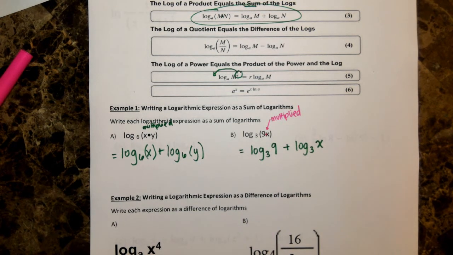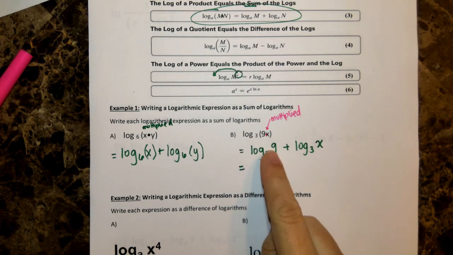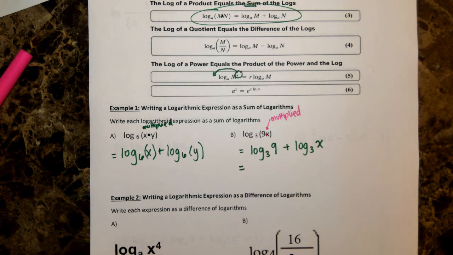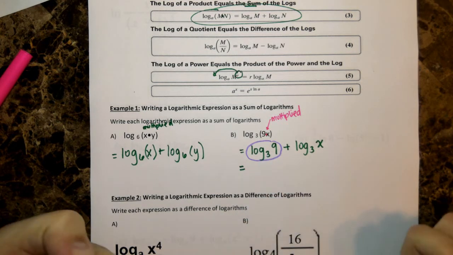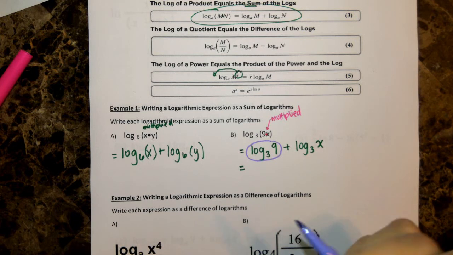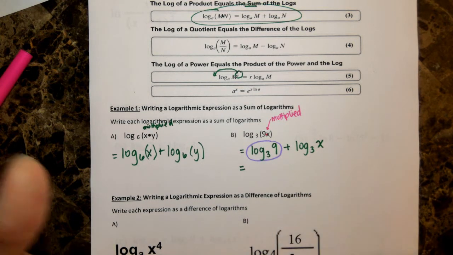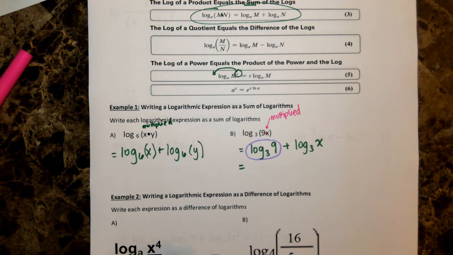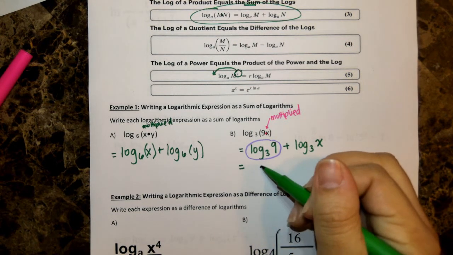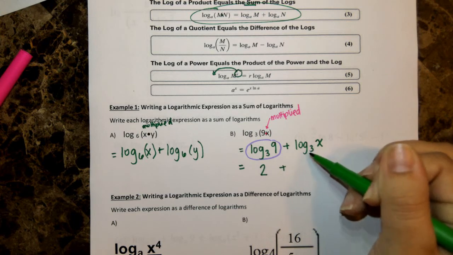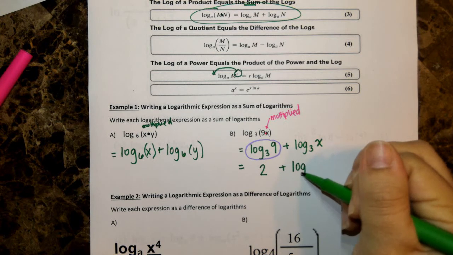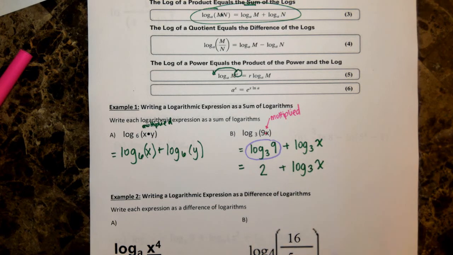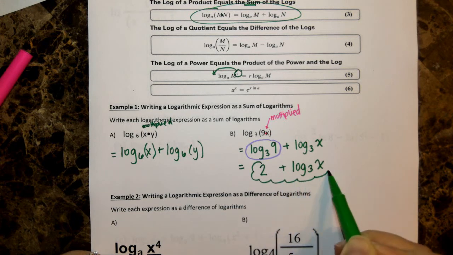I could simplify this actually a little bit further, only because I know what log base 3 of 9 is. Remember what this is asking us, it's asking 3 raised to what power is going to give us 9. And we know that that means 2. 3 raised to the second power is going to give us 9. So I could rewrite this as just 2 plus, and we don't know what log base 3 of x is. 3 raised to what power is going to give us that. We don't know what x is. We're not solving for x or anything like that. So I would just rewrite it as log base 3 of x. And that would be our final answer.